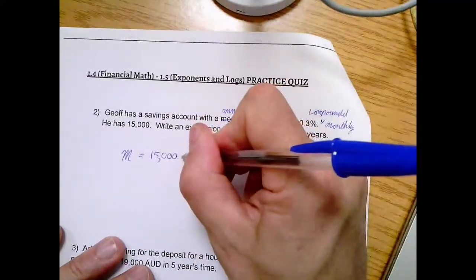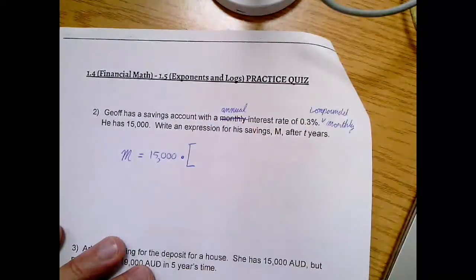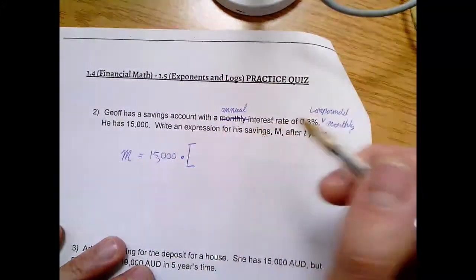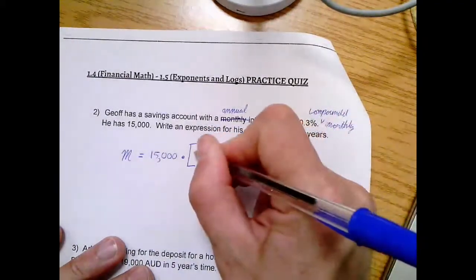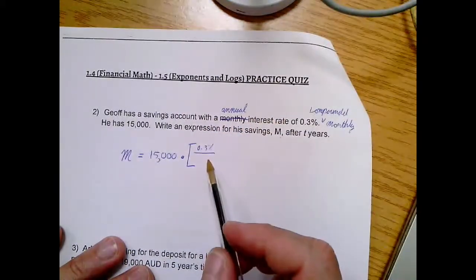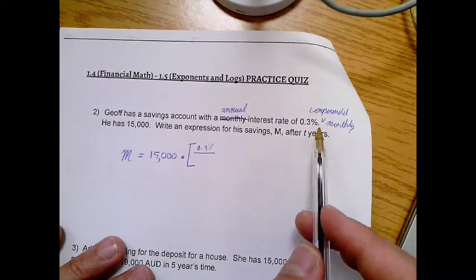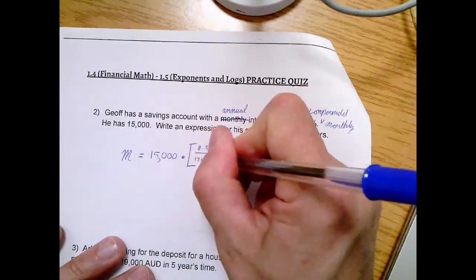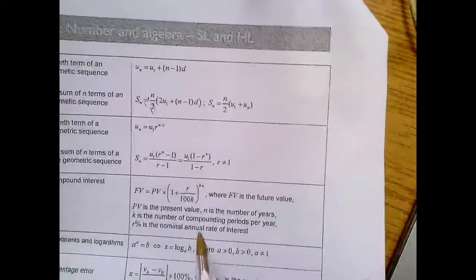And we're going to multiply that by, and we're just going to use the formula from the booklet. So we take our rate, which is 0.3%. We divide it by 100, but we also need to multiply that because I said it's going to compound monthly. We multiply that by 12 based on the formula. So that's going to be 1,200. And just to clarify, guys, that's this formula right here.